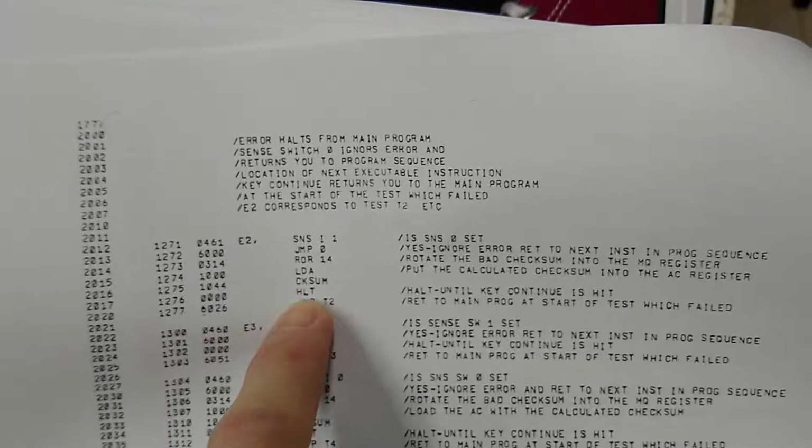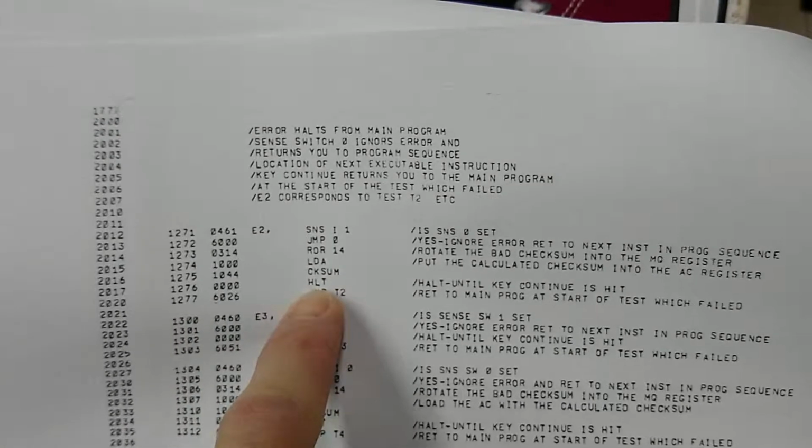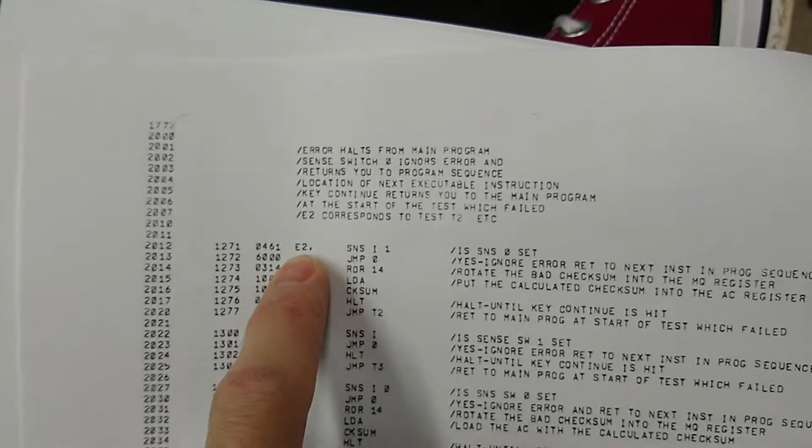So I, as the operator, can see the calculated checksum, I'm sorry, the bad checksum in the multiplier quotient, and then the bad checksum in the AC. Alright, so that says this is in E2, so that means that test 2 is the test that failed.